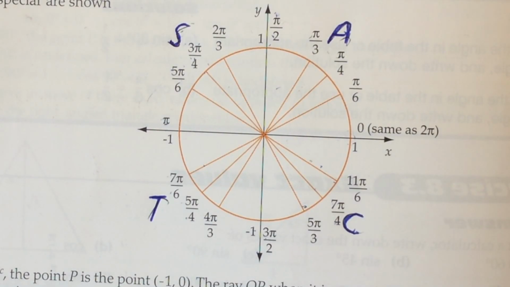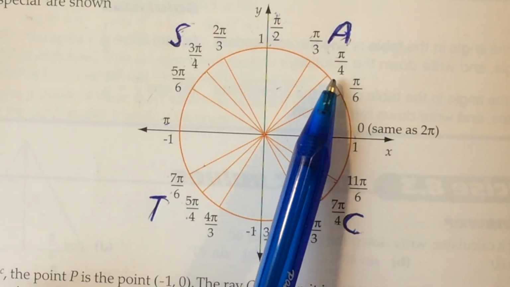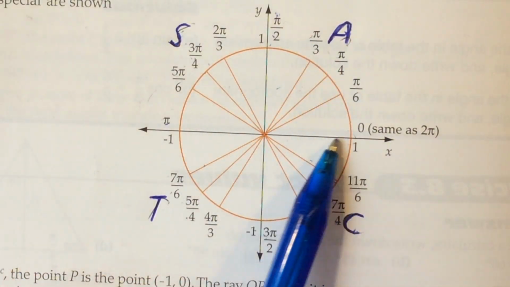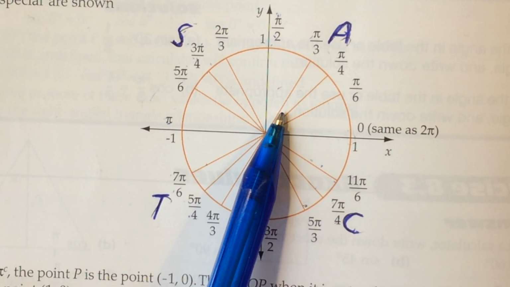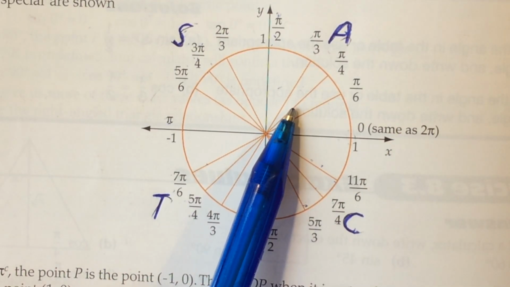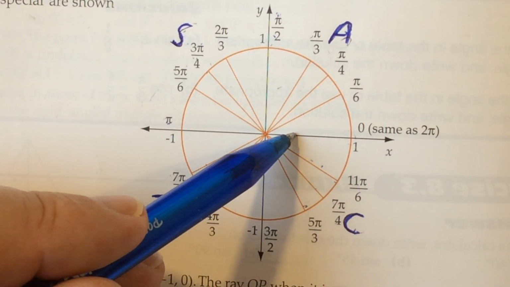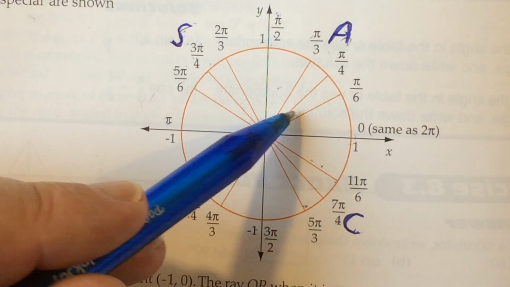We're looking for pi on 4. So that's 45 degrees off the x-axis. So I'm working in this quadrant. As I said, all sines, cosines, and tangents are positive here. Sines are positive here. We work off the x-axis, 45 degrees, or pi on 4, we get that.